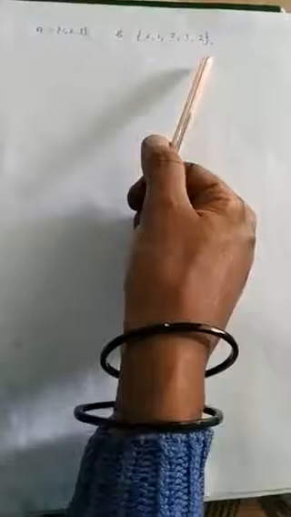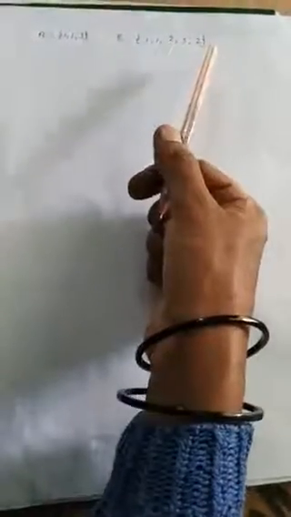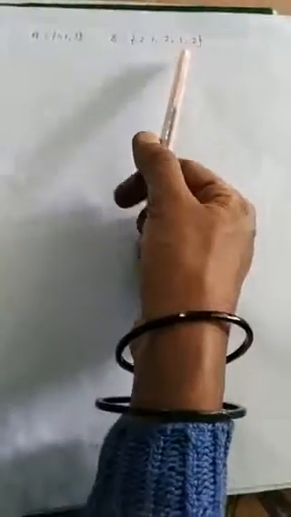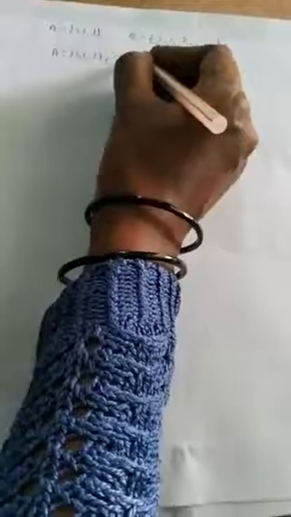As I said, in a set, if any element is repeated, we consider that element only once. So B can be written as 1, 2, 3. In set A and set B, all the elements are exactly the same. Hence you can say that A is equal to B.